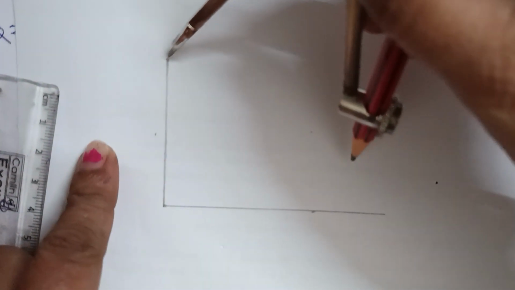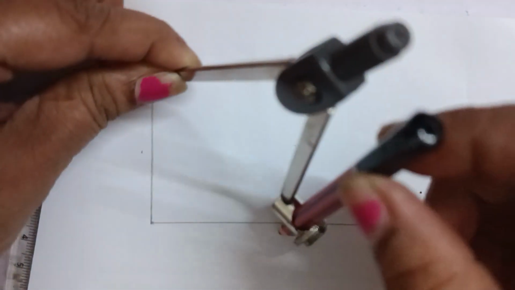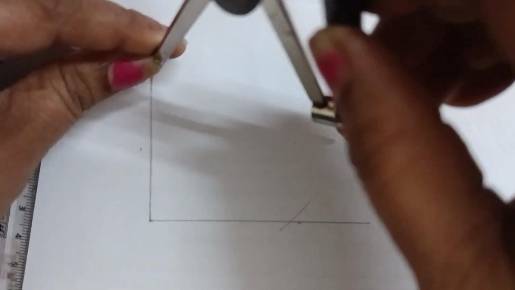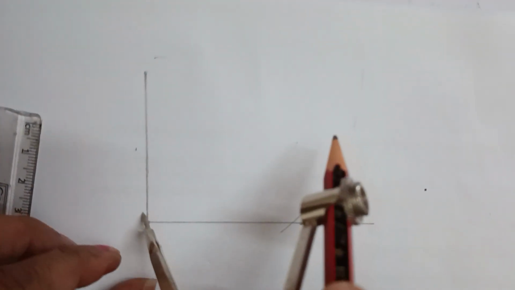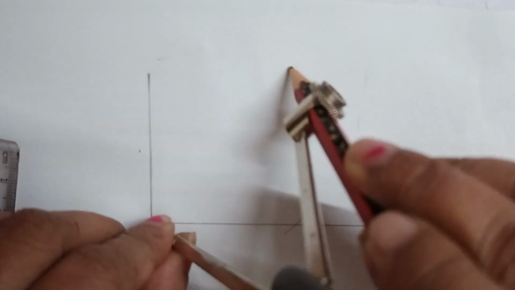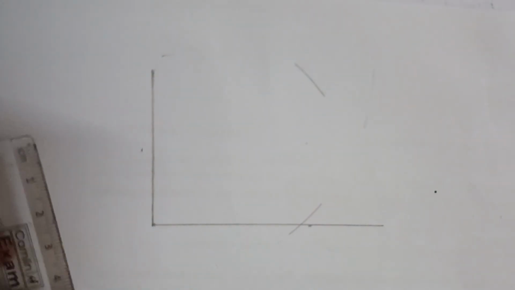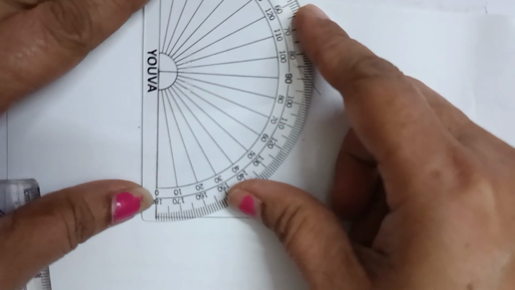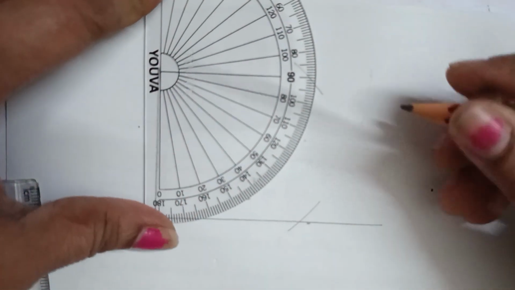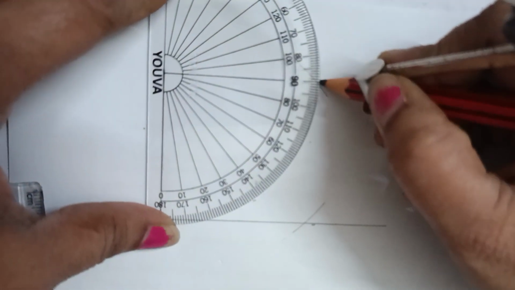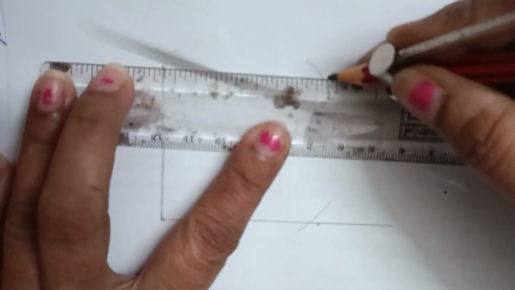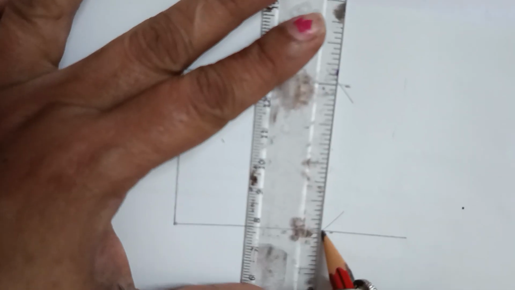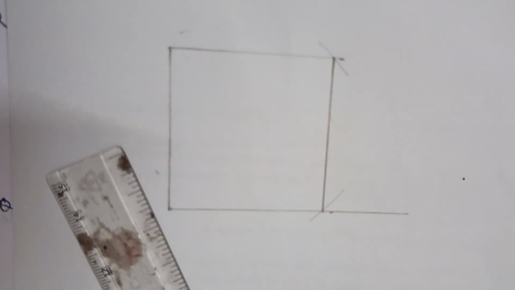From this point mark 7 centimeter. Now join this and join the coinciding point.